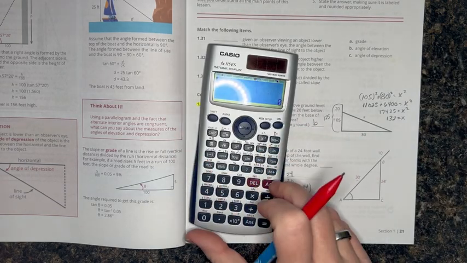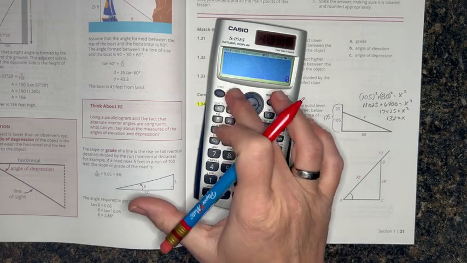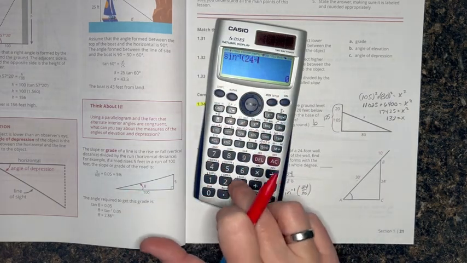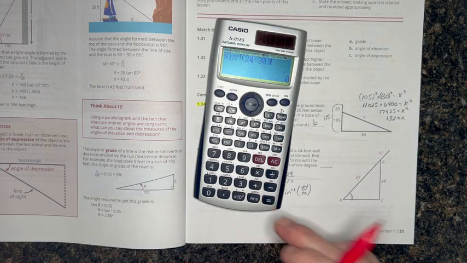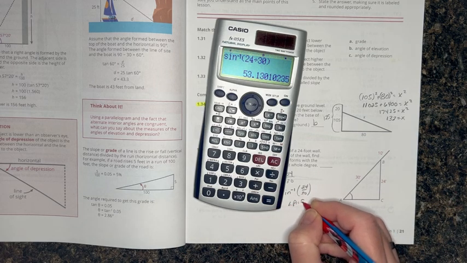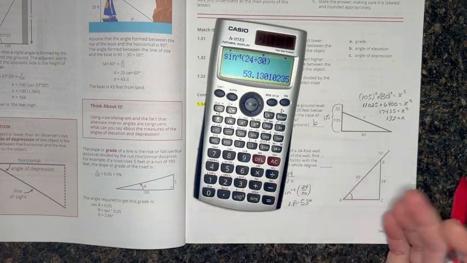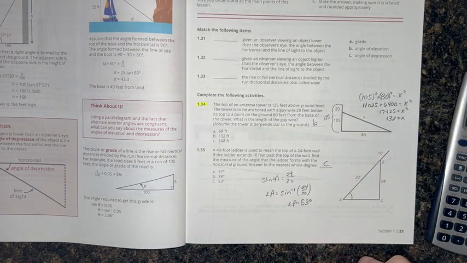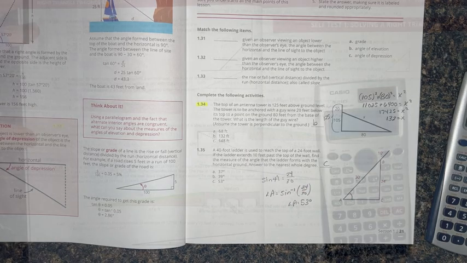So grabbing our calculator, we are going to punch in the inverse sine of 24 divided by 30, closing our parentheses, equals. So angle A is going to be equal to 53.1, so we're just going to call it 53 degrees, and that's letter C. Okay, let's turn the page and look at a couple more.